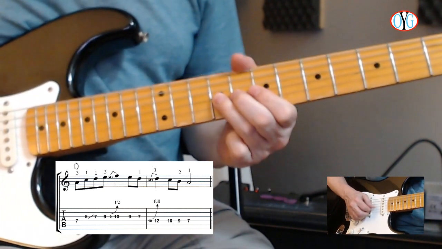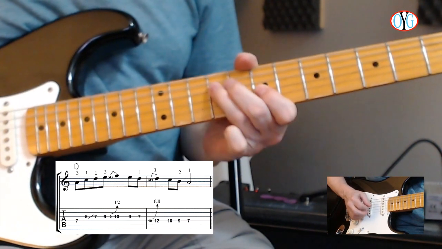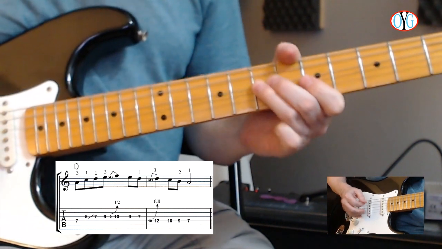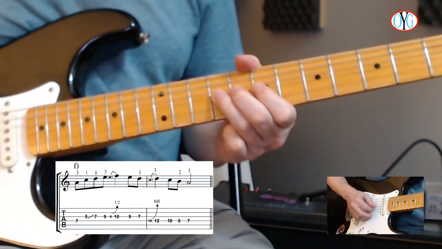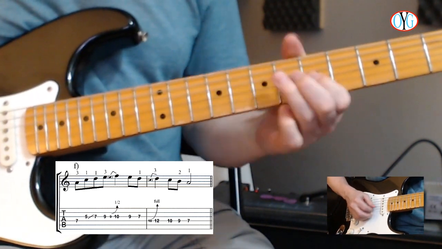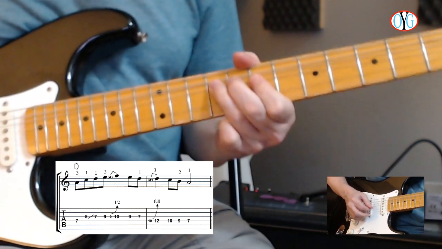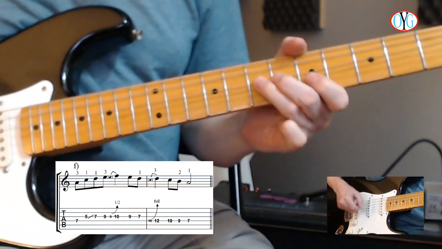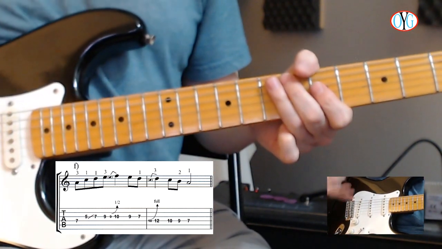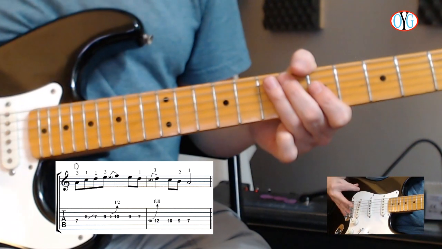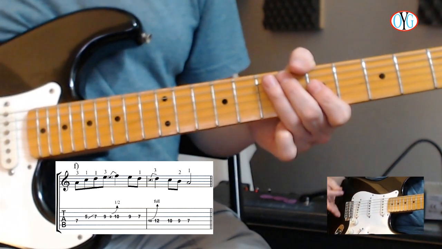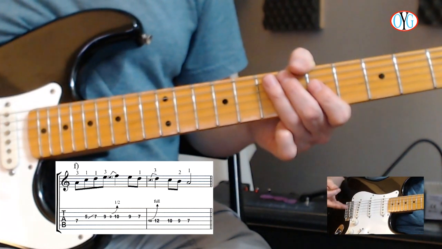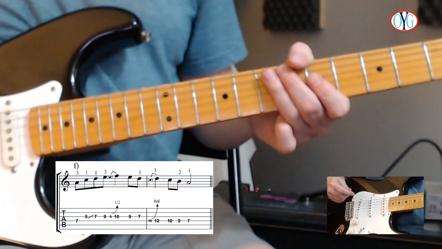Same idea here, with the half step bend here. You can see just by these extra examples of what's going on there and why a half step bend is an important bend to know how to use, all right, especially in blues.